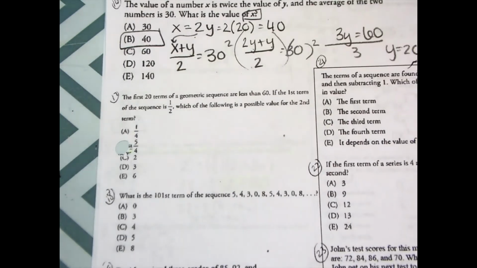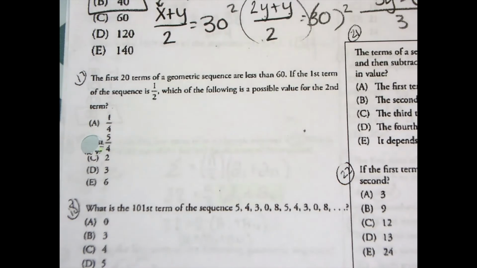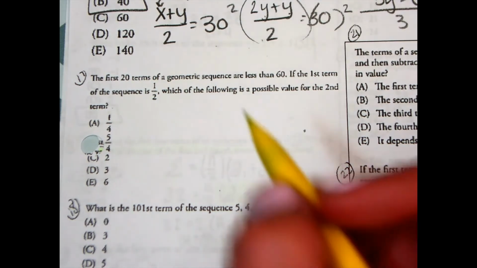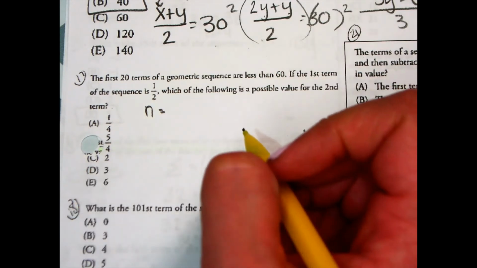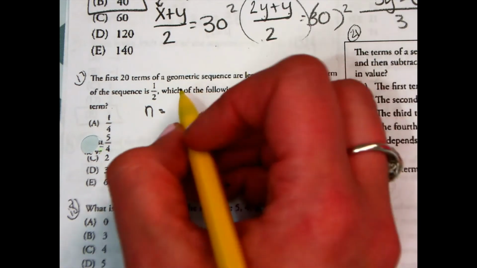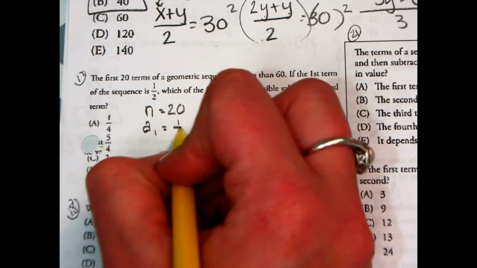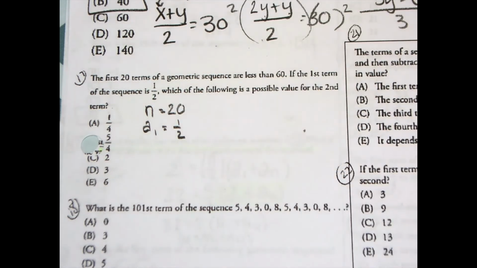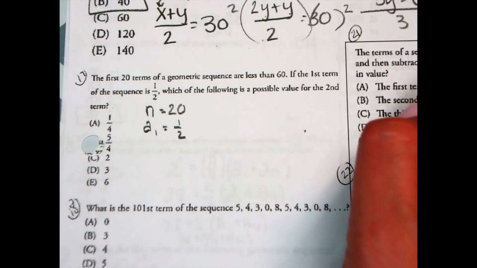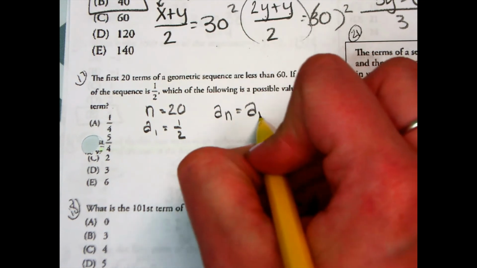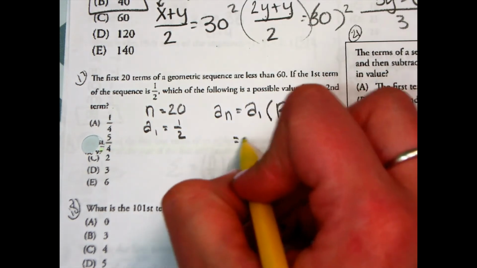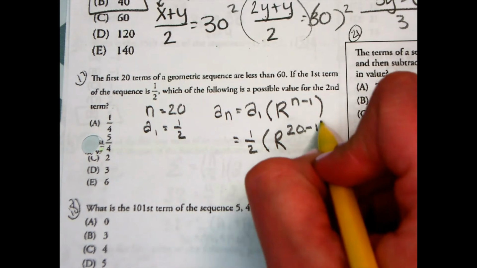All right. Number 17. The first 20 terms in the geometric sequence are less than 60. If the first term is 1/2, which of the following is a possible value for the second term? So in this problem, it tells you that we are working with an n value of 20. And our first term, a sub 1, we know is 1/2. We're looking for what possible value could be the second term. So I'm going to use the formula a sub n equals a sub 1 times r to the n minus 1. So our first term is 1/2. We don't know r, but we do have 20 minus 1, which is 19.